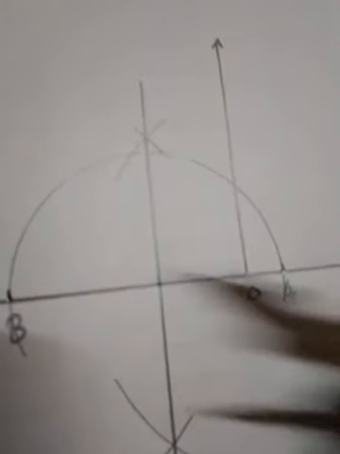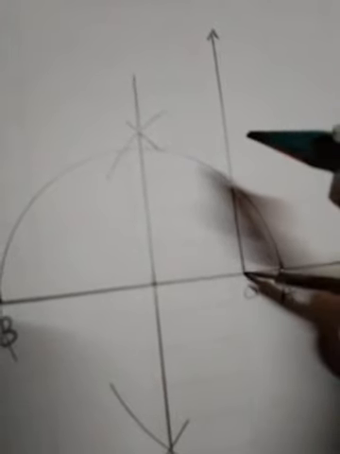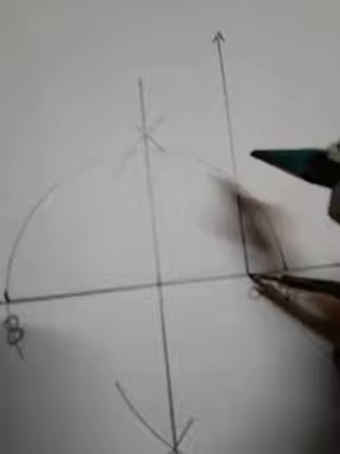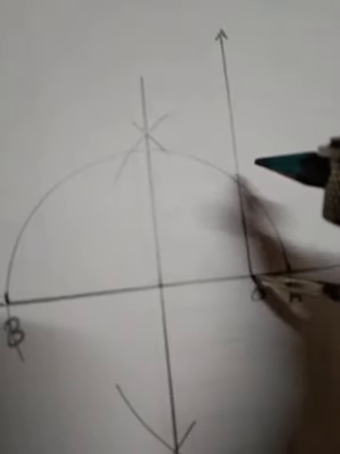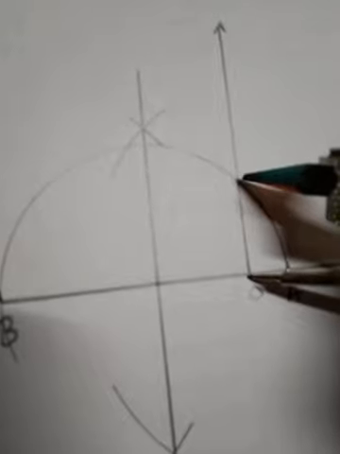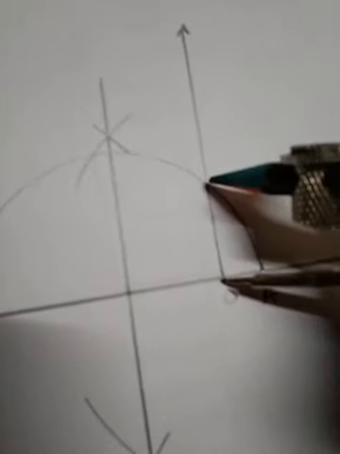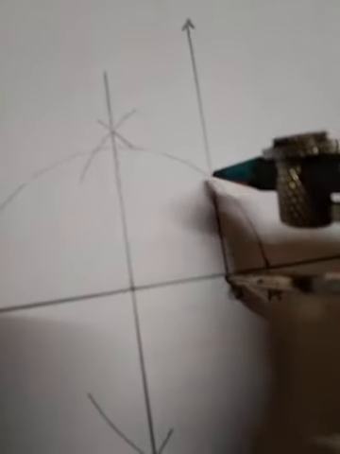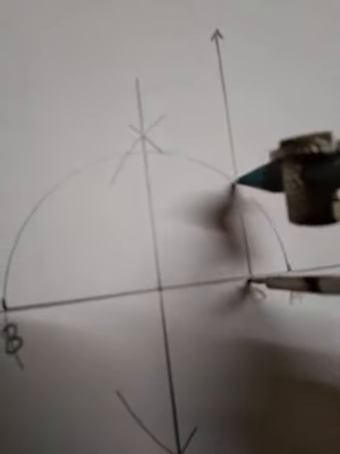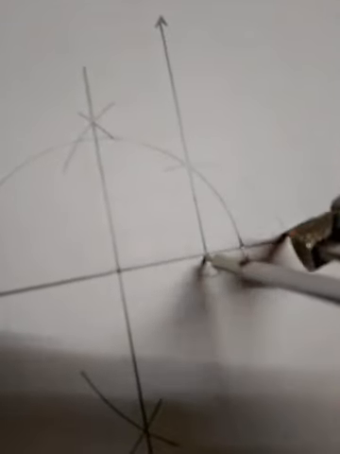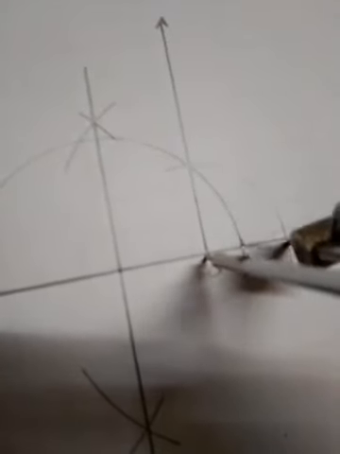Now with the help of the compass we'll take this measurement where the semicircle cuts this perpendicular line. We'll take this much measurement, and from here we'll draw one arc like this to cut the number line.